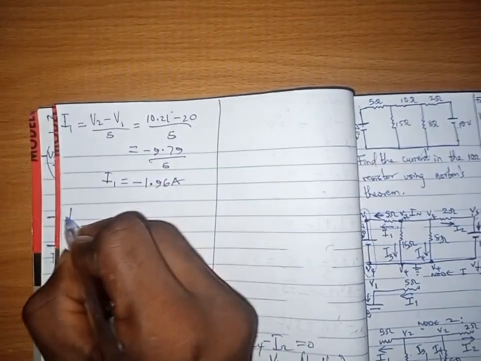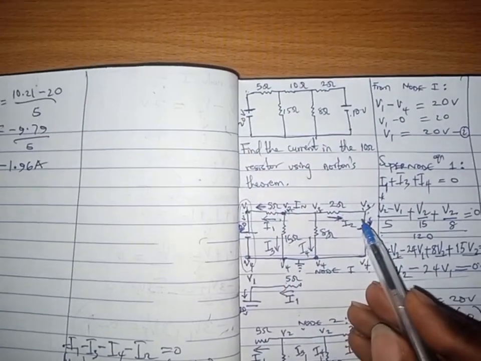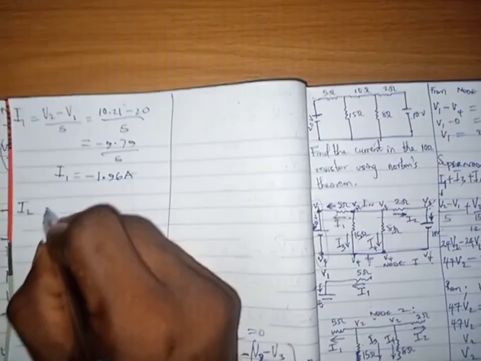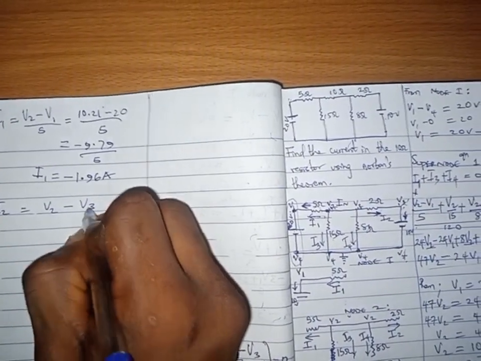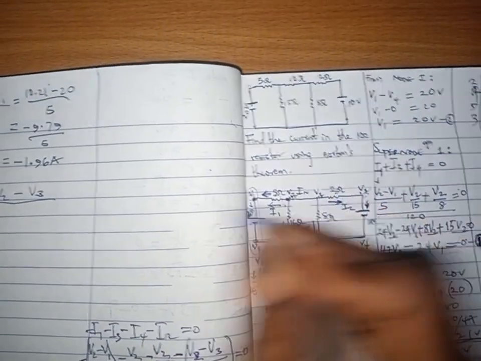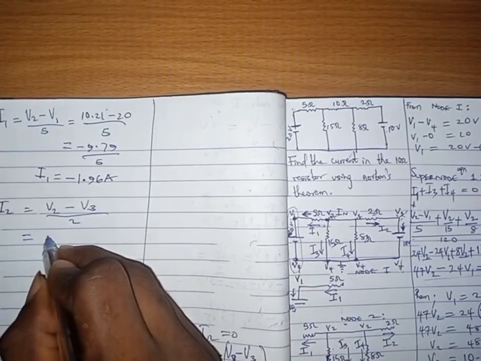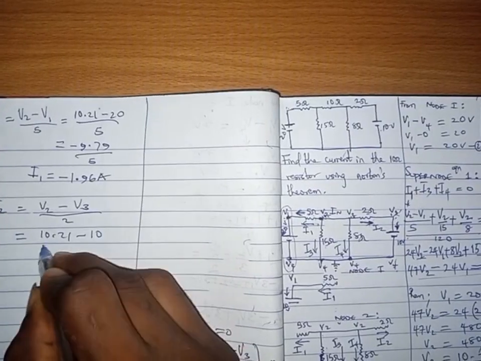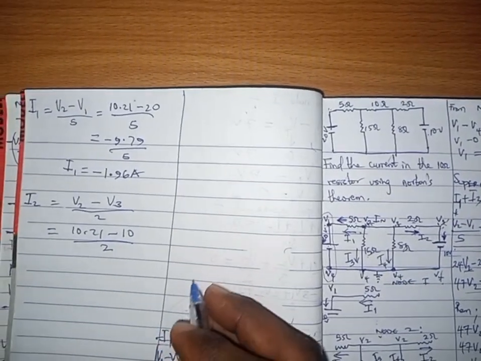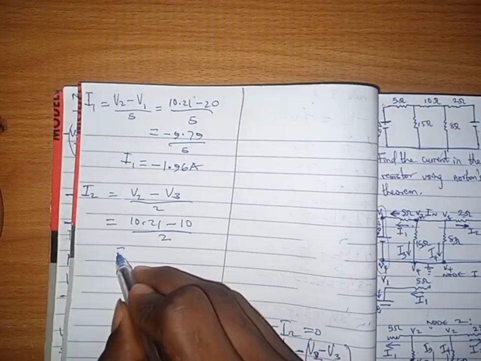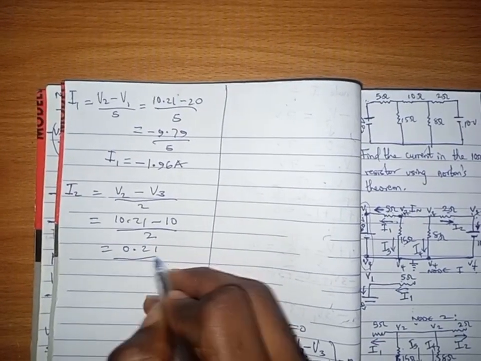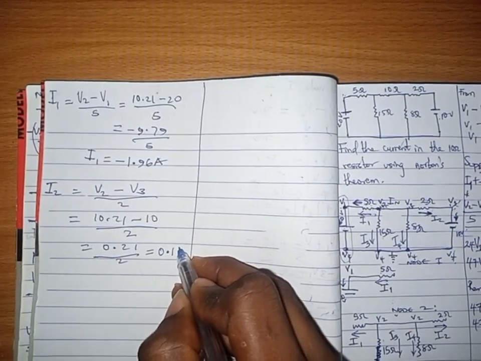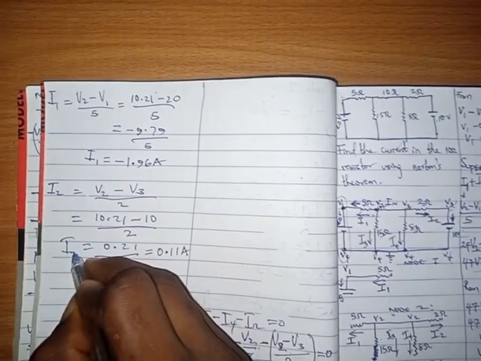For I2, see, I2 is going this way, in between V2 and V3. So it equals V2 minus V3 all over the resistance there, which is 2. And we know that V2 is 10.21 minus V3, which is 10, all over 2. So this is the same thing as saying 0.21 all over 2, which is equal to 0.118 ampere for I2.